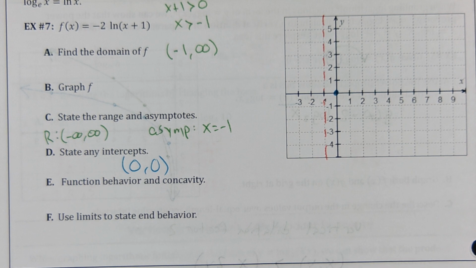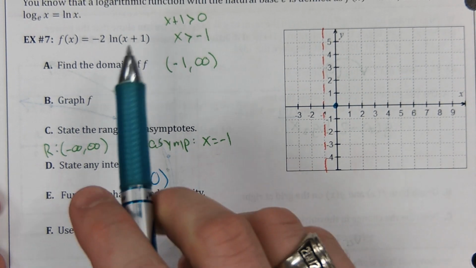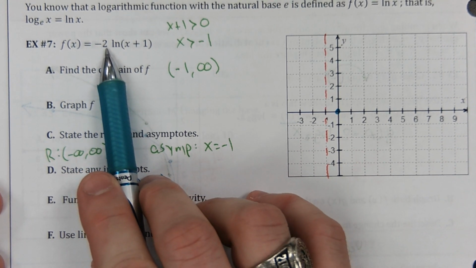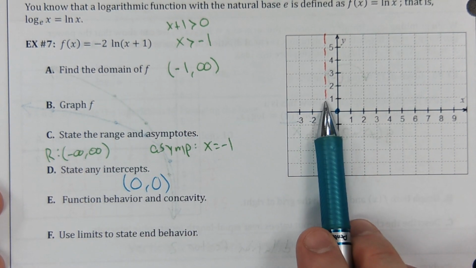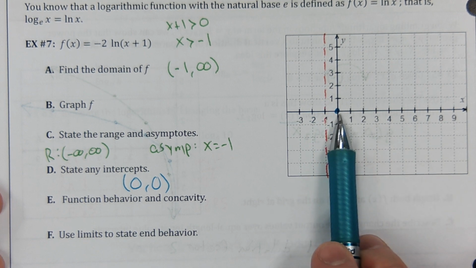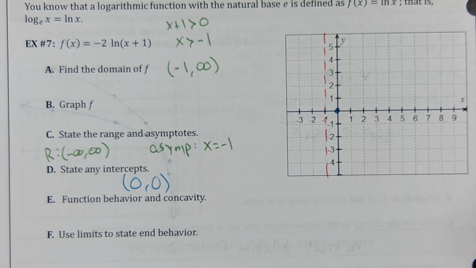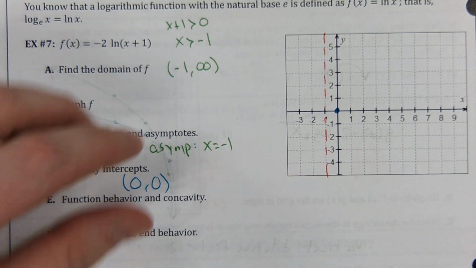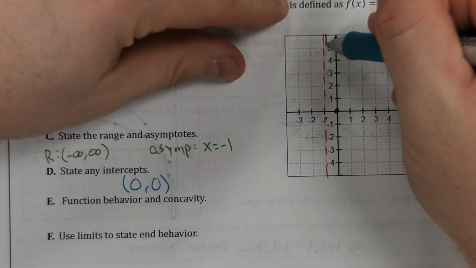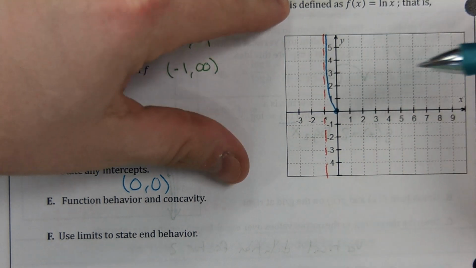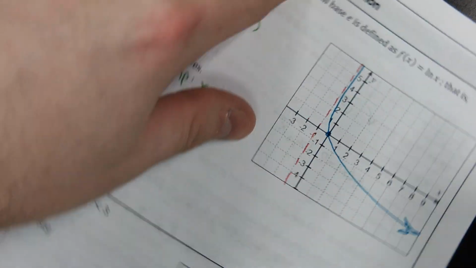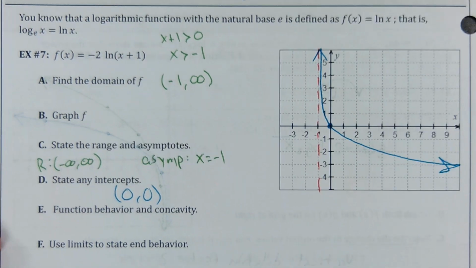Time to graph it. That makes it upside down. That makes it tall. It gets close to this line, goes through this dot. I'm just going to do my best. Since it's a natural log, I can't plot any more pretty points. So we're just going to get close to the asymptote. Remember, it's upside down. So it does that. And I don't know, it does something like this. Good enough. It's just a sketch. That's good enough.